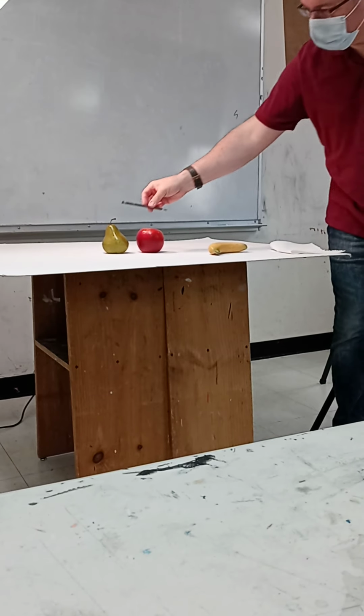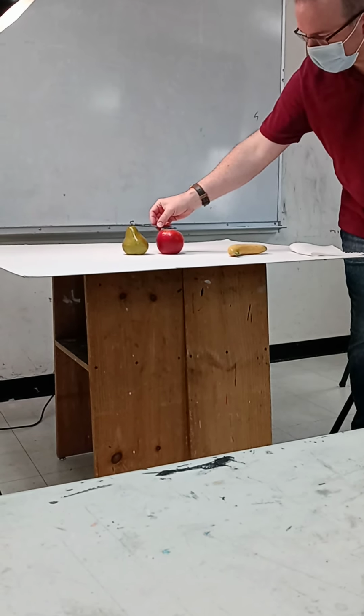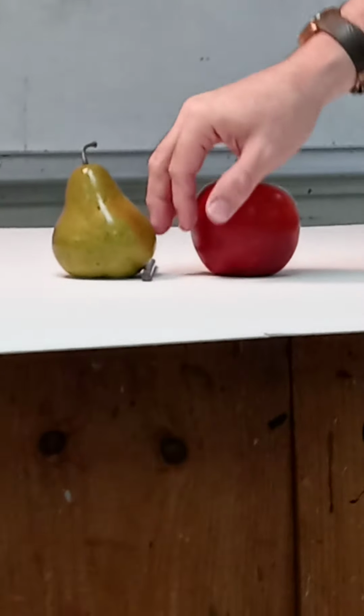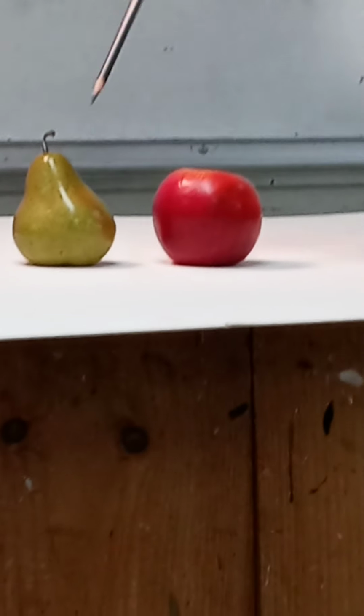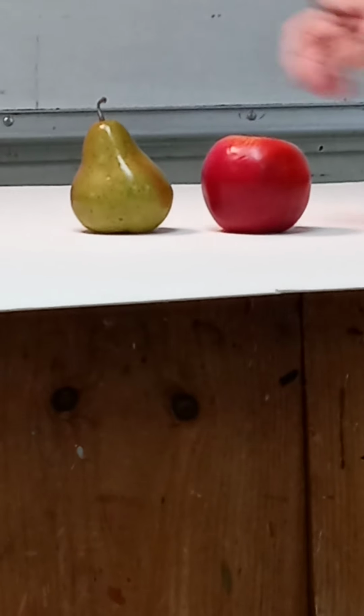You can also look at angles. What we talked about with angles, you can see that there's an angle created between the height of the pear and the apple. So you can also use that to compare sizes and things like that as well.